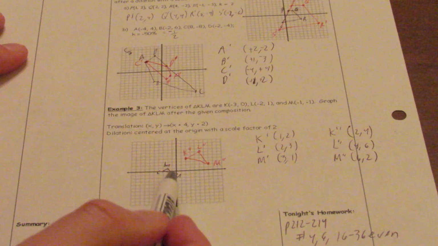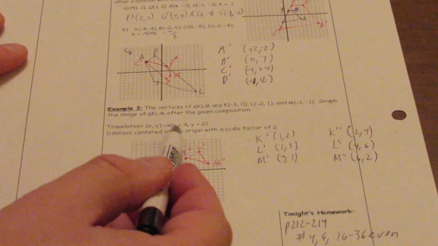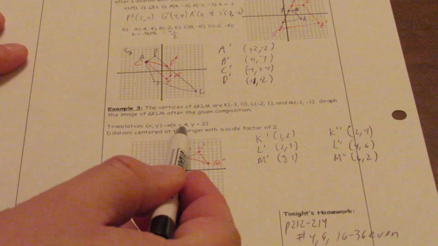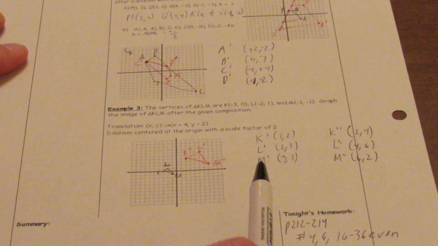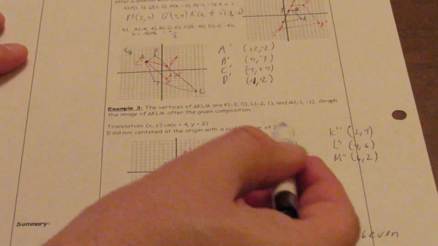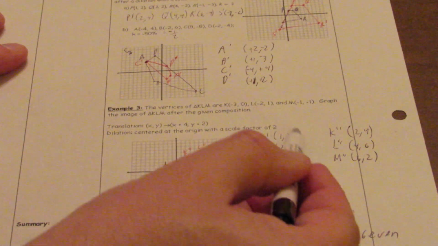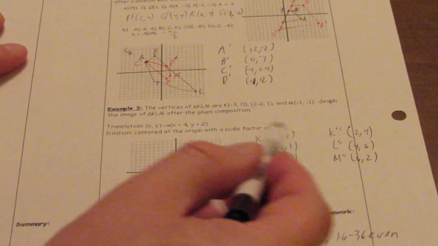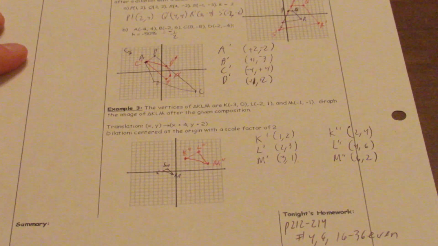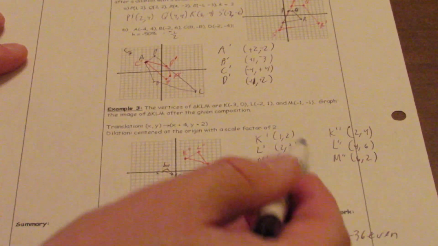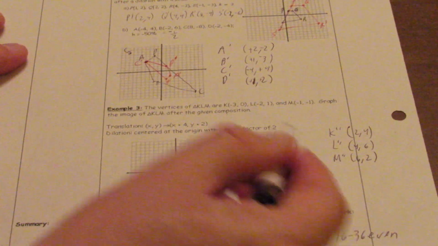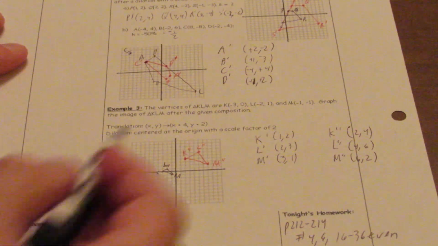So I graphed KLM. They then asked for the translation (x + 4, y + 2). So this is my new part. That one's not drawn in here, they don't ask for it, but if it helps, you can draw that in there. That is my K prime, L prime, M prime.